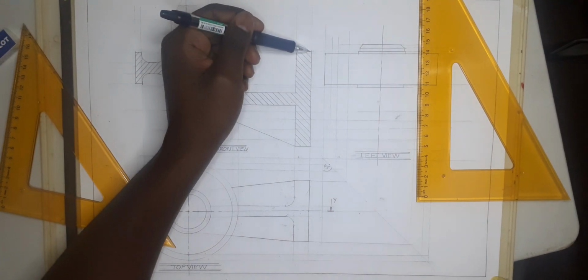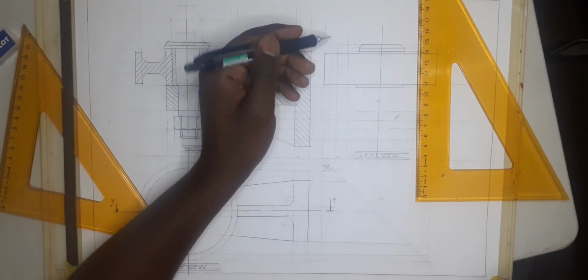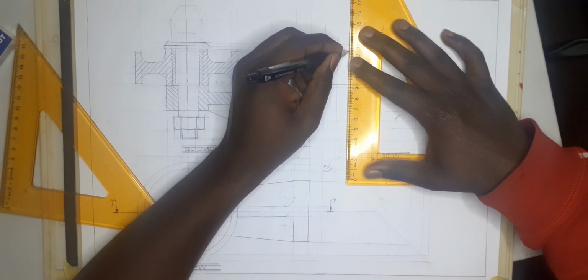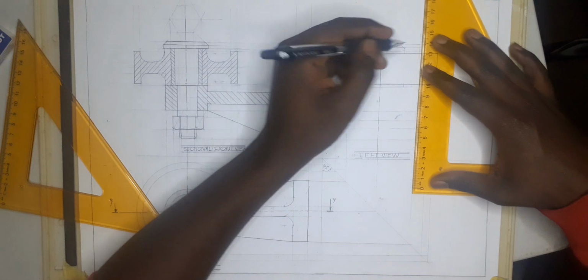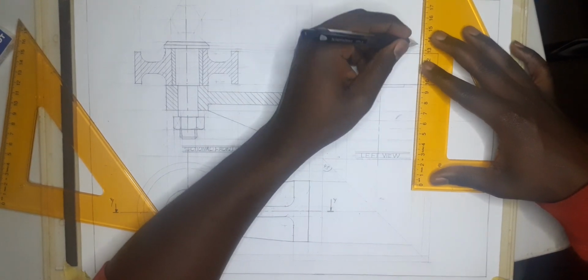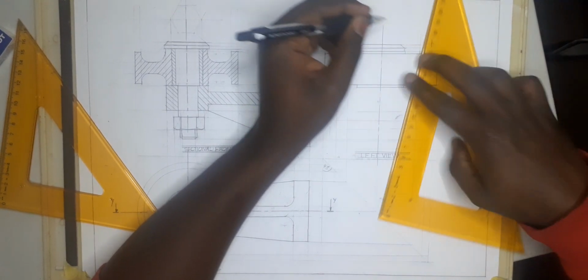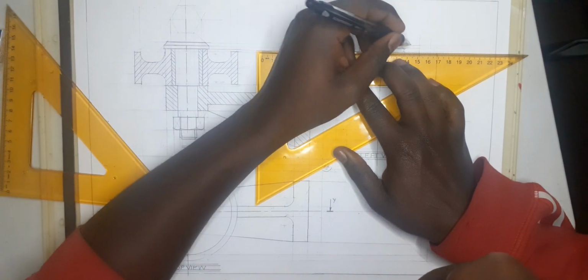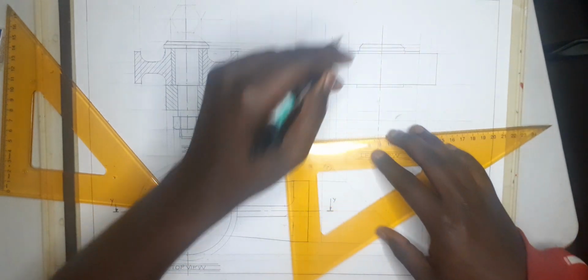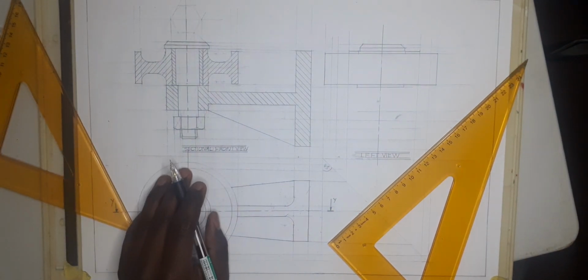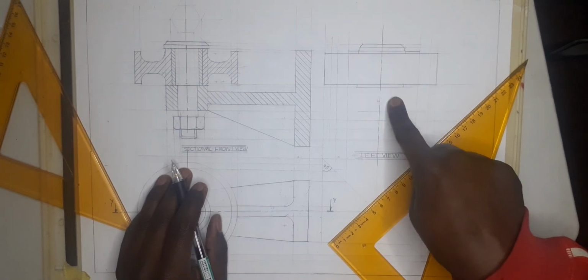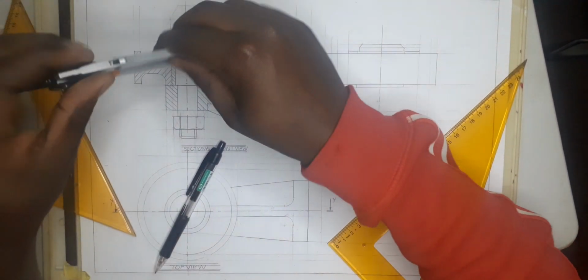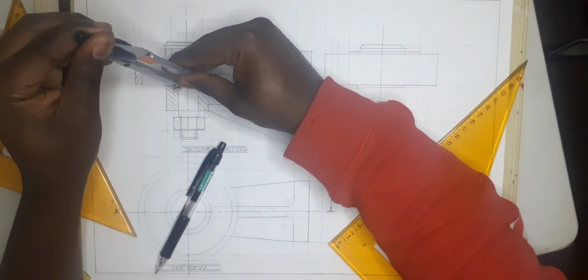And you see, we're gonna see this part, so we'll draw this line here, and then this one is here. So it means we will join this one here. And then now we're gonna draw this one here. So I'm also gonna just transfer the measurements.